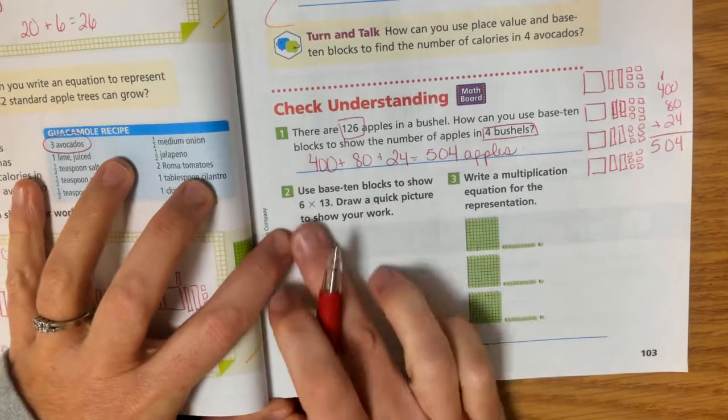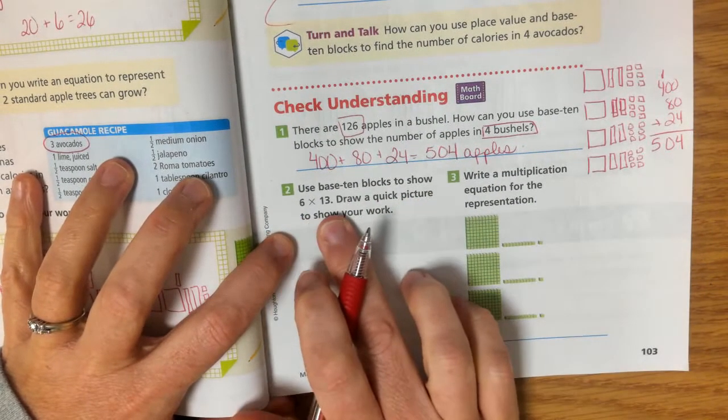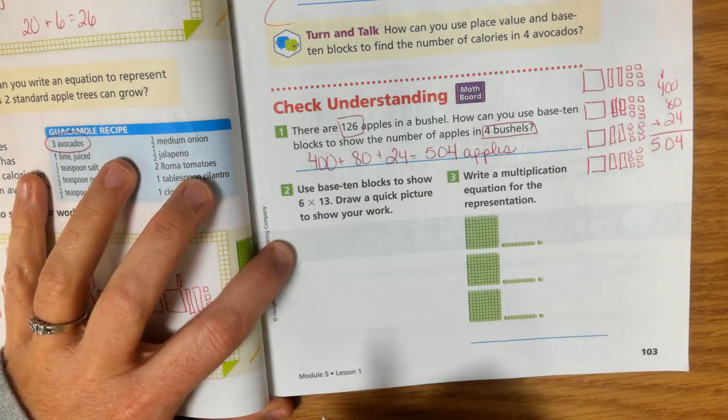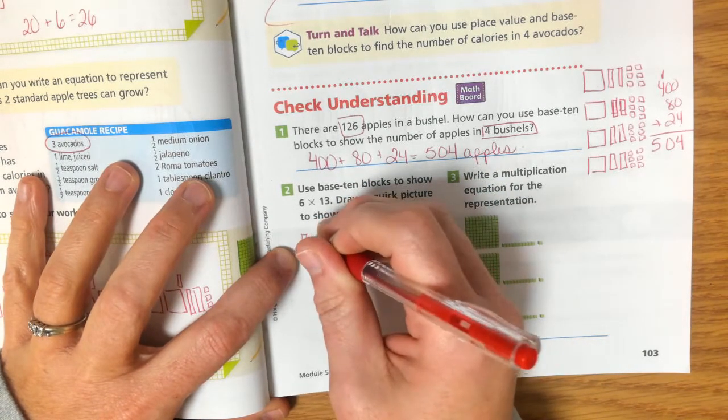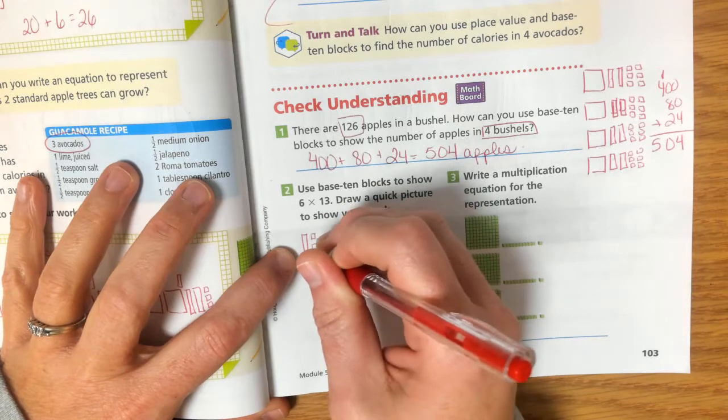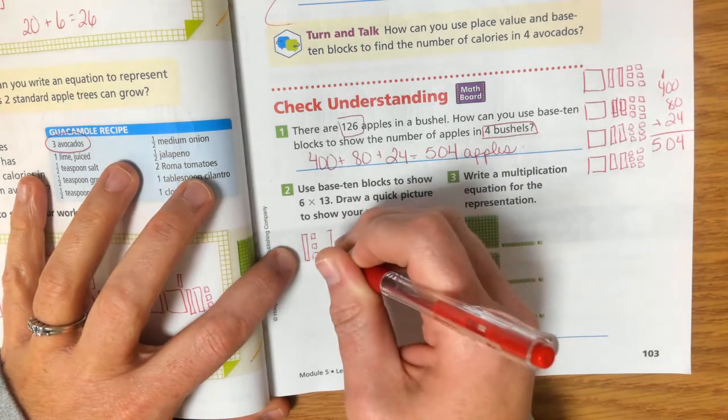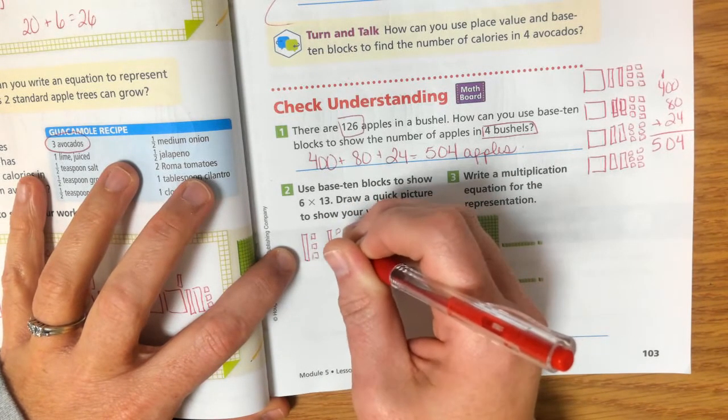All right, so now we're going to use base 10 blocks to show 6 times 13. Draw a quick picture to show our work. Well, 13, I need 1 long and 3 cubes. And I need to do this 6 times.